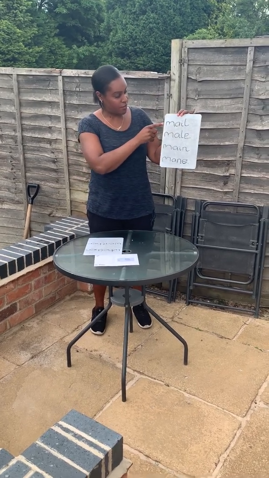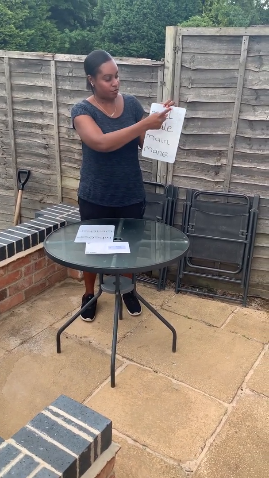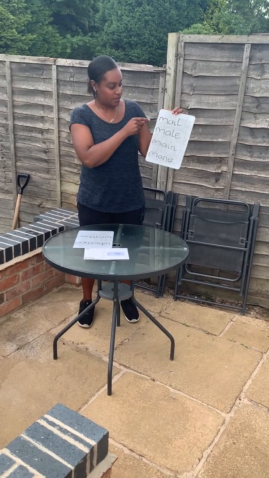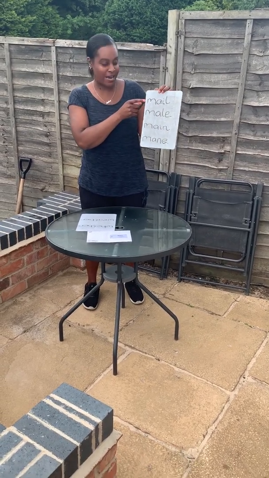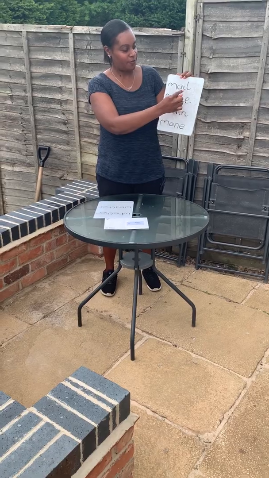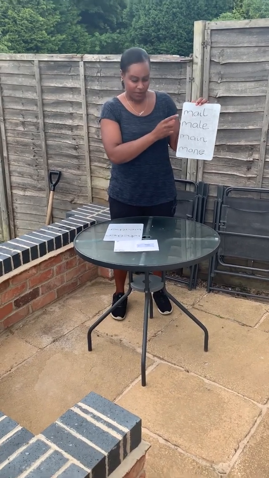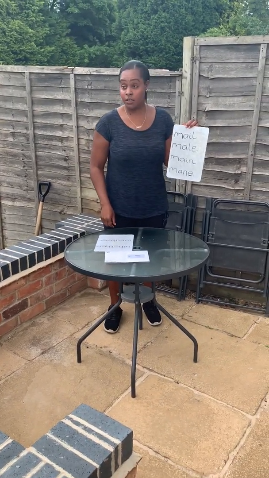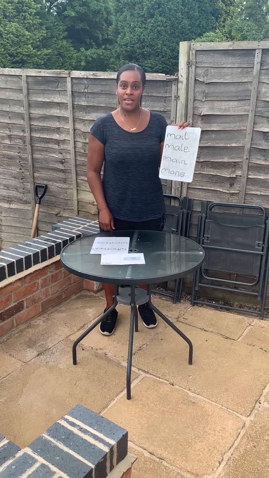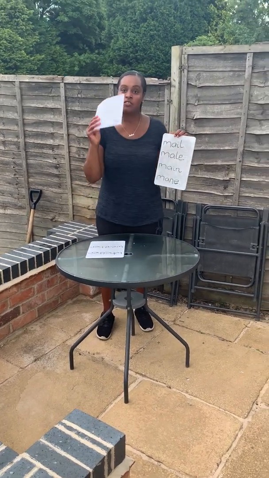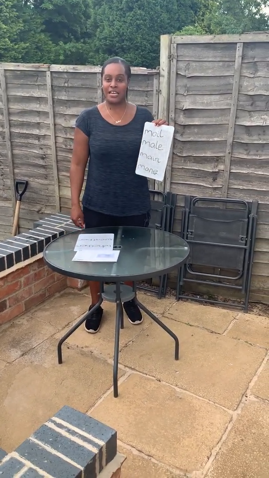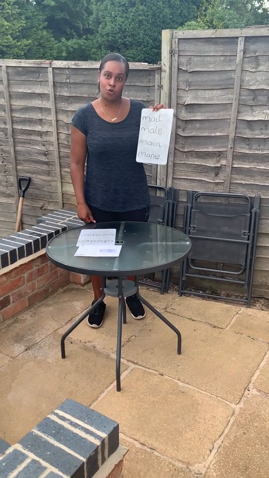So first group of words, male. Okay, so an example of mail with the A digraph in the middle is, let me think about it. Mail means, it's basically a letter. So it could be, Mason, can you go and pick up the mail from the front door, please?